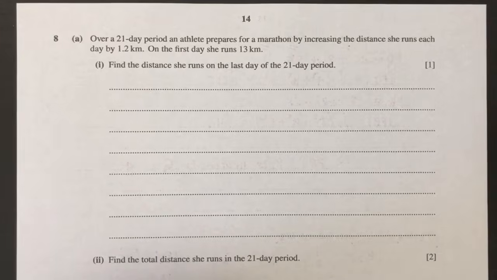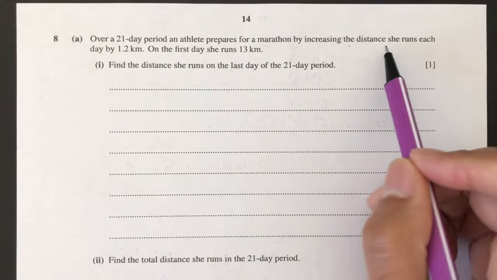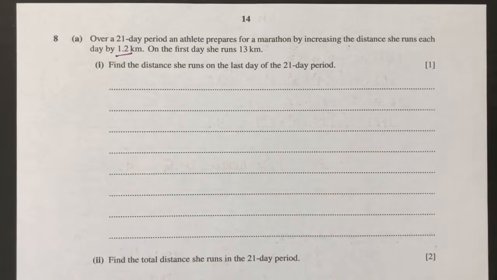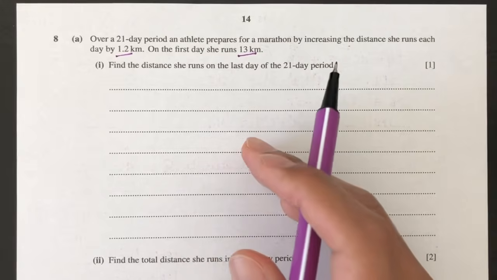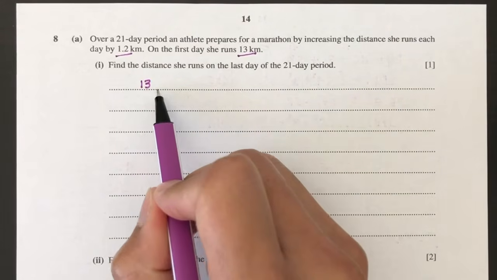Question number 8, we have a 21-day period. An athlete prepares for a marathon by increasing the distance she runs each time by 1.2. On the first day she runs 13 km. So as you can observe, this is a sequence. It is an arithmetic sequence. On the first day she runs 13 km.